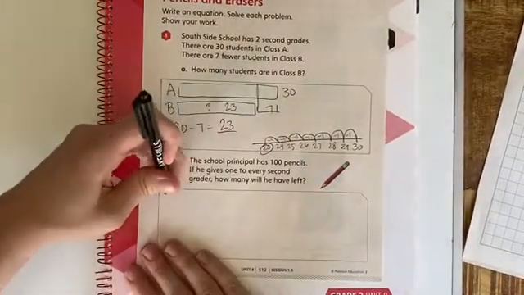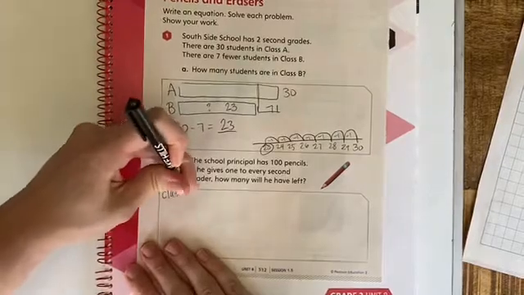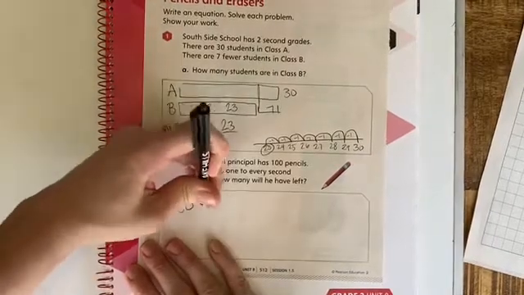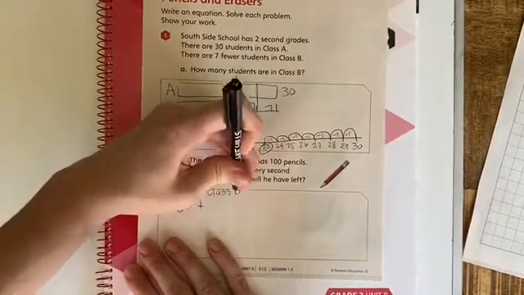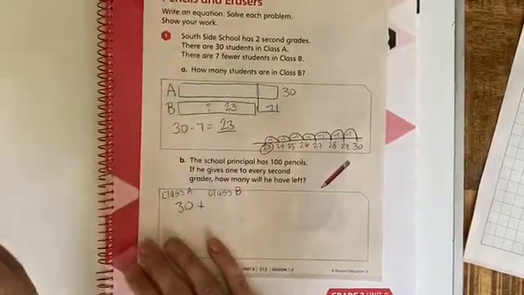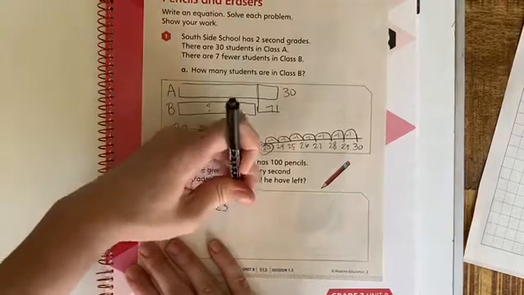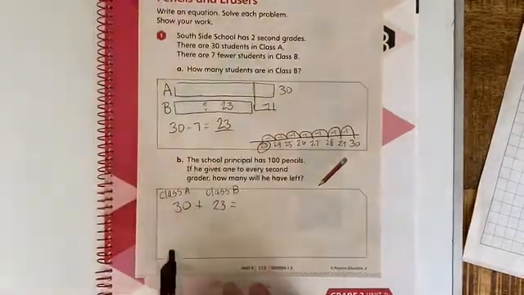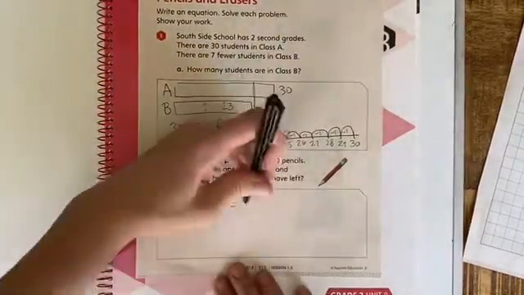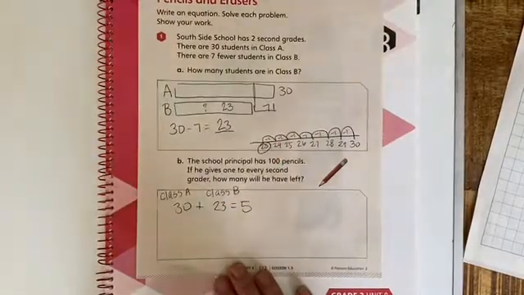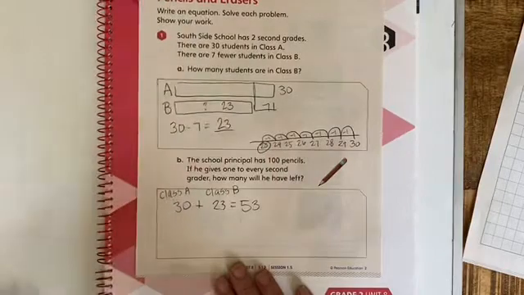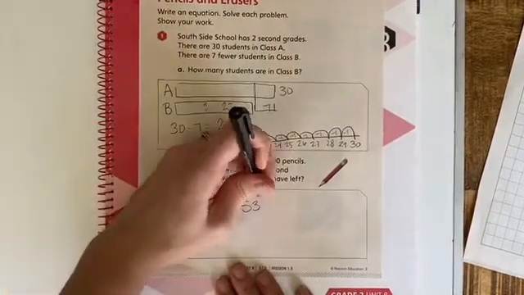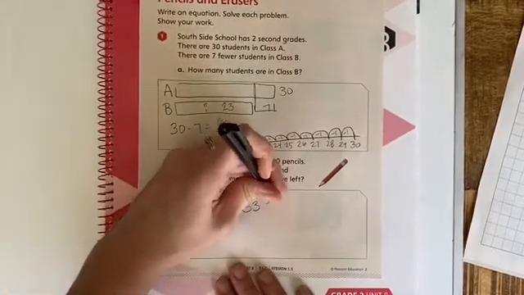So I'm going to put Class A, which is 30 students, together with Class B, which we just figured out has 23. Oh, and we can do that equation. 3 tens plus 2 tens is 5 tens, or 50. 0 plus 3 is 53. So there are 53 second graders.